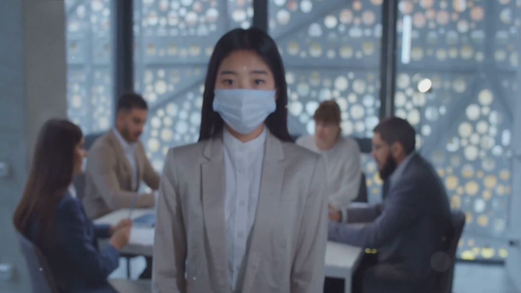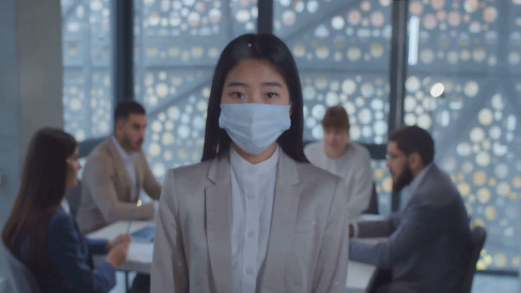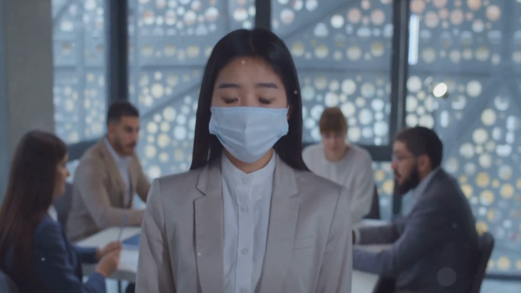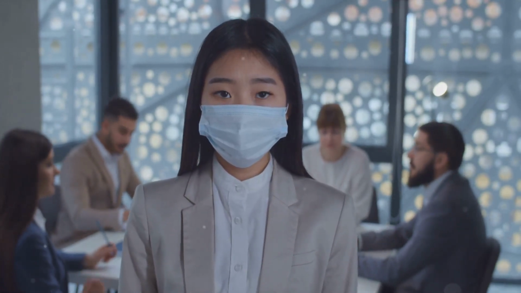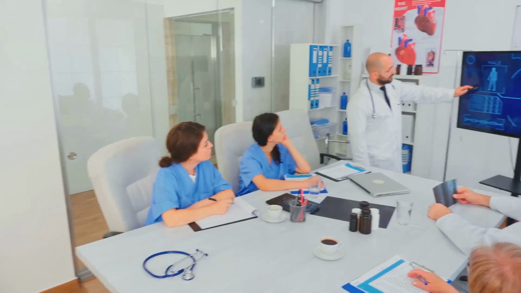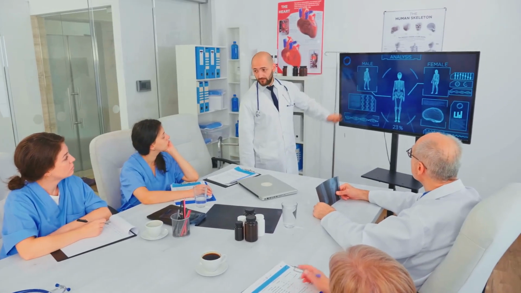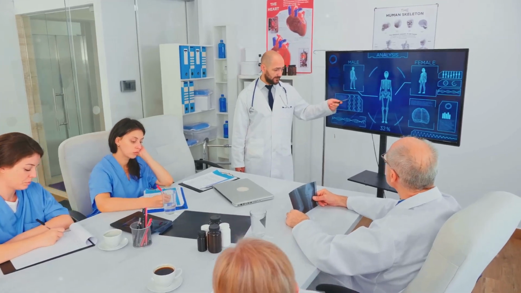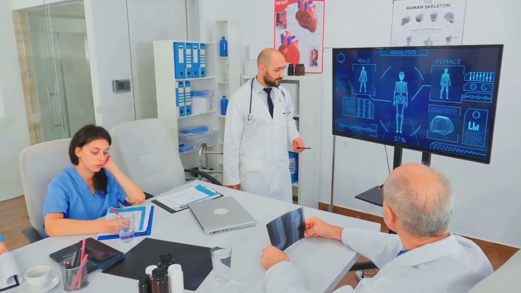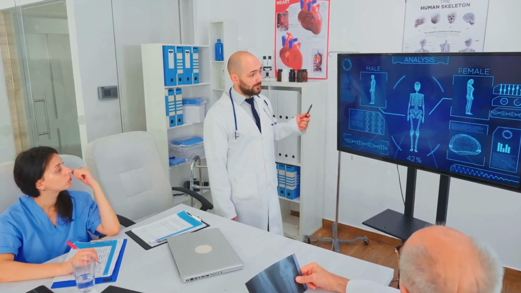Lastly, don't forget about personal protective equipment or PPE. This includes items like gloves, masks, and gowns that protect individuals from specific hazards. Remember, the best controls are often a combination of these strategies. It's about finding the right balance to ensure the safety of your employees while maintaining productivity. Once you've determined the appropriate controls, you're ready to train your employees.